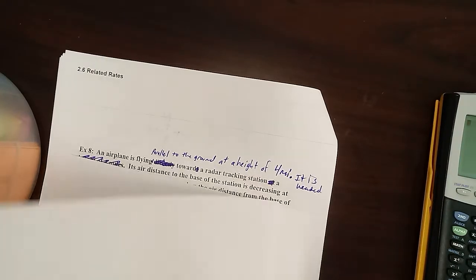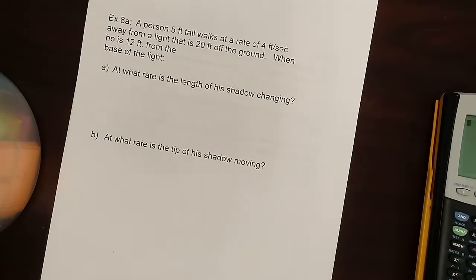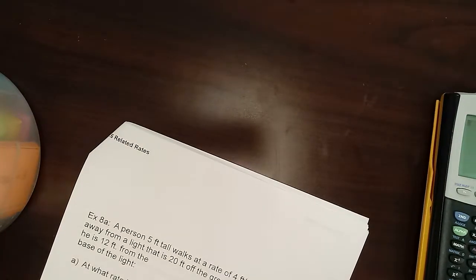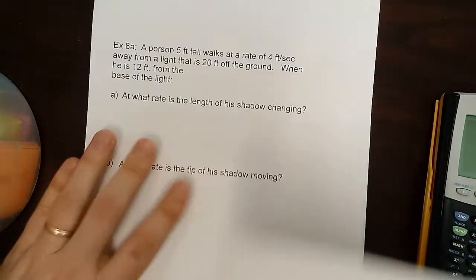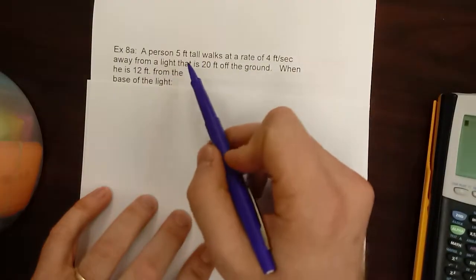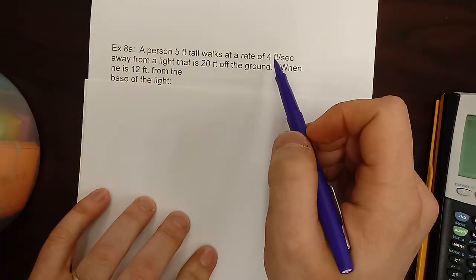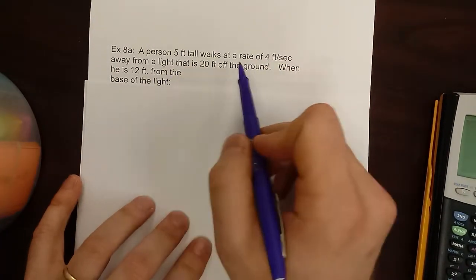All right, on to example 8, or 8a. I could have just called it example not numbered, right? Since it goes 8, 9, 10, whatever. Okay. A person, 5 feet tall, walks at a rate of 4 feet per second away from a light that is 20 feet off the ground.